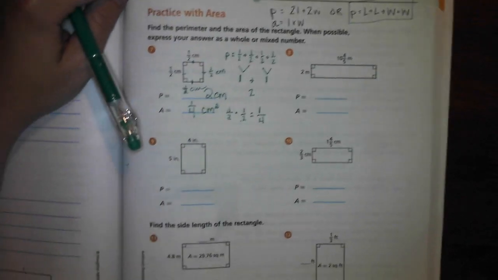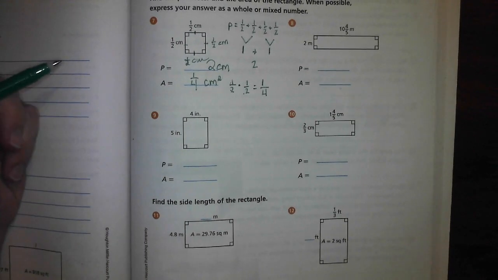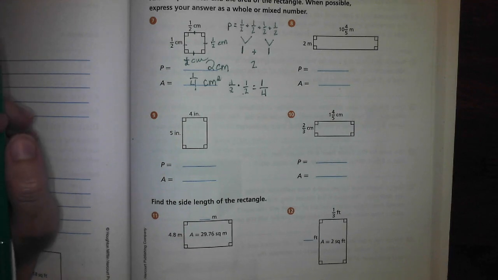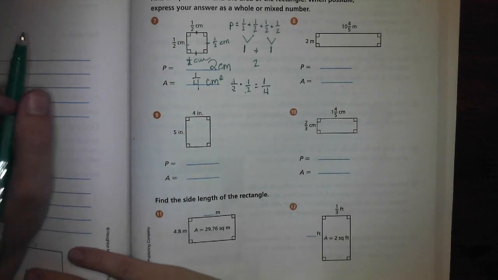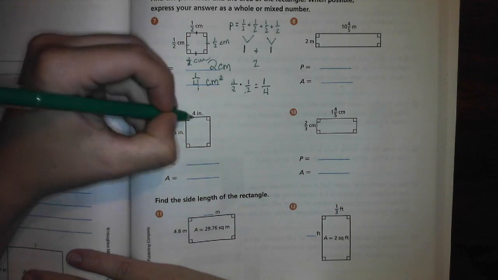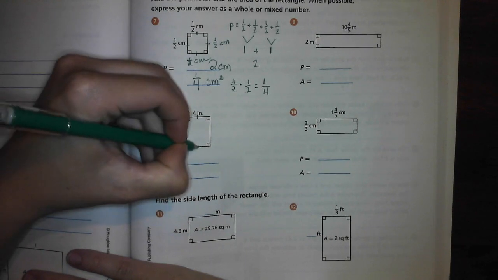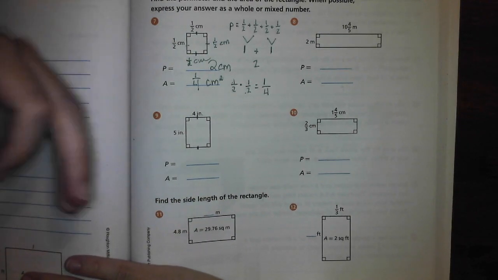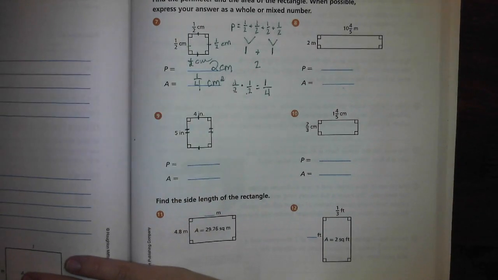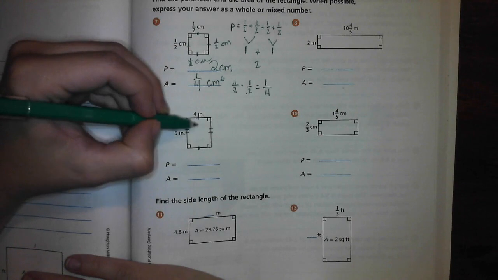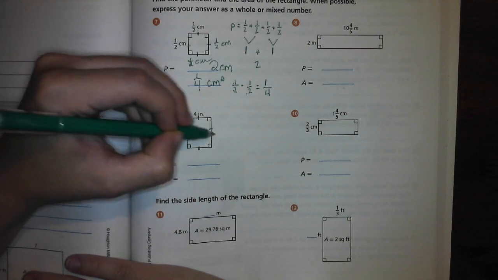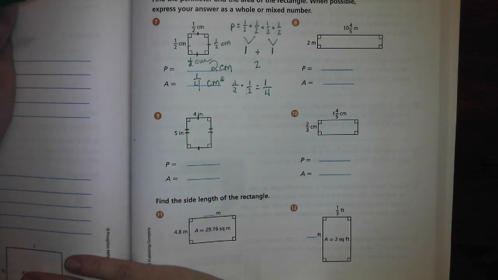Let's move on to, we're going to go down to number 9. You can pause and try to solve for the area and the perimeter on your own and then check your work. So 4 inches, 5 inches, that's what we have labeled. This side and this side are congruent or equal. This side and this side are congruent or equal. I marked these two sides with 1 line to show that these are the same, and I marked these two sides with 2 lines to show these are the same.